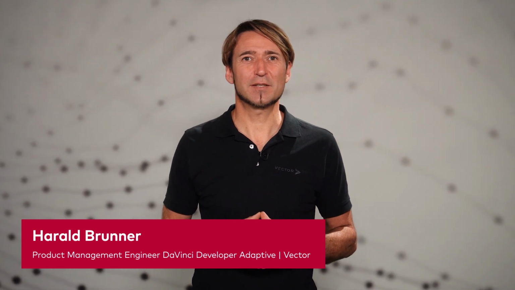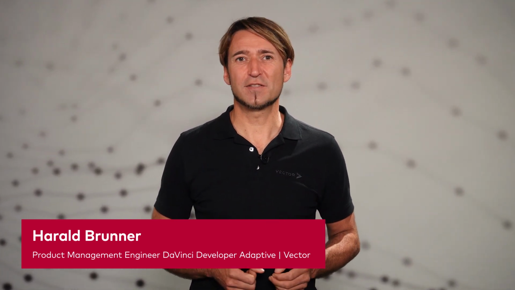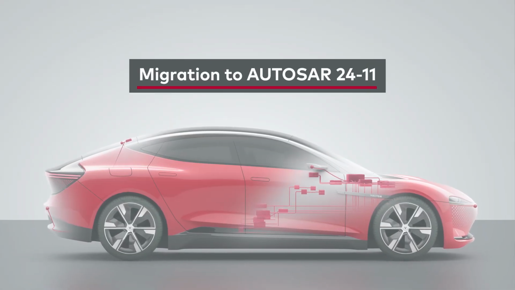Hi, my name is Harald, and I'm excited to give you a sneak peek at our latest release, DaVinci Developer Adaptive version 3.1. We pushed Developer Adaptive forward from AUTOSAR 20-11 to support the 24.11 configuration model.